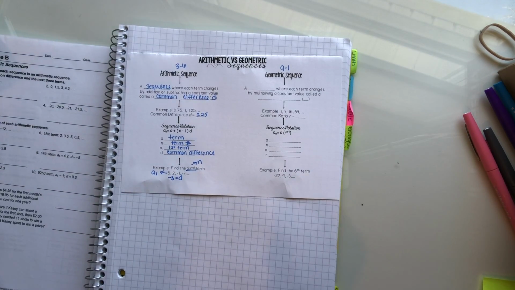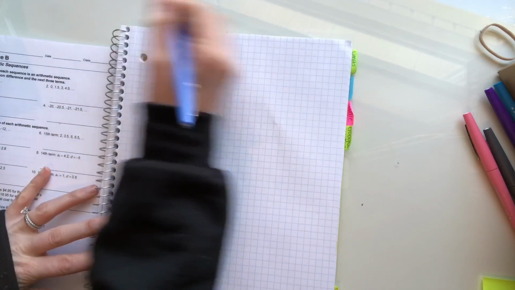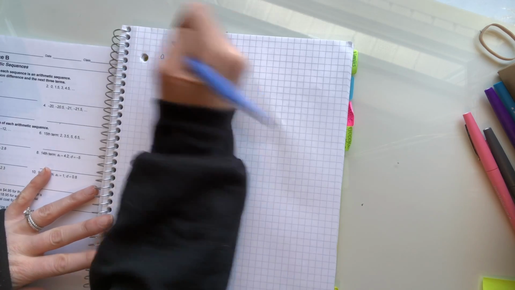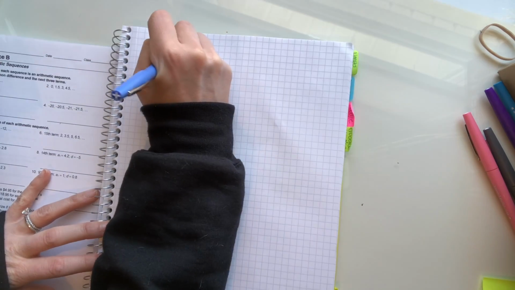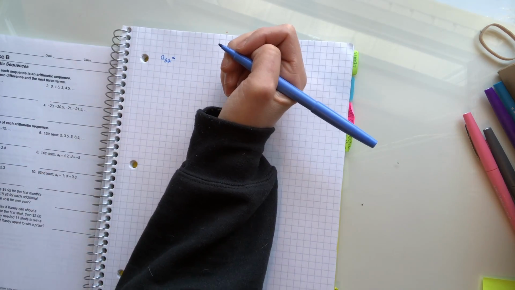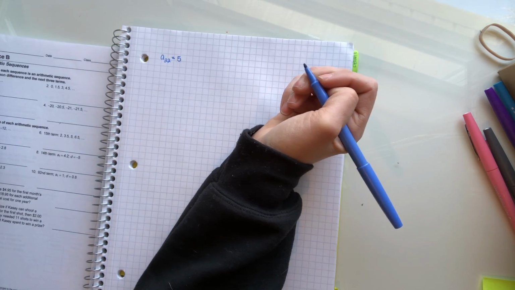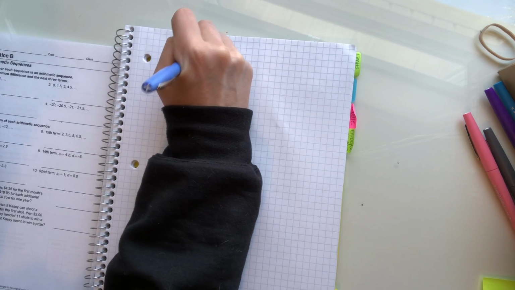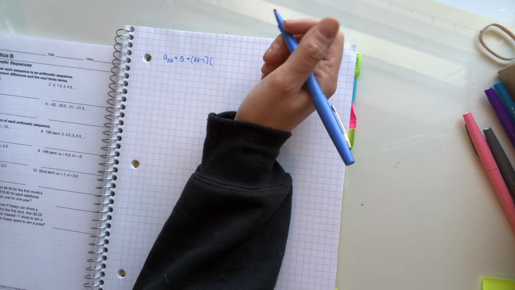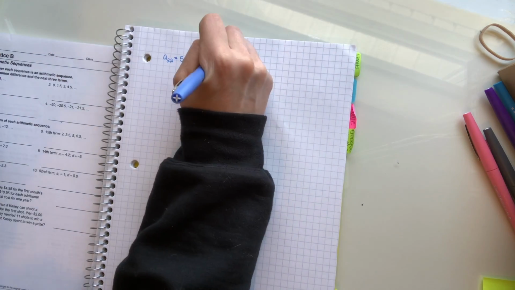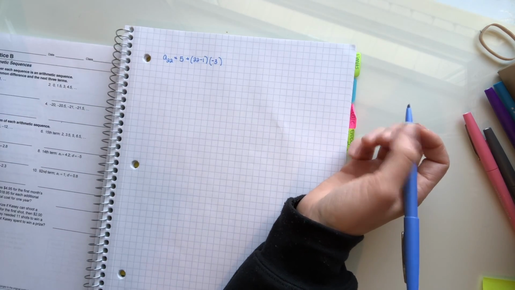So to do the work for this one, I'm going to write the formula, a sub n, but instead of n, I'm going to put 22. So a sub 22 equals a sub 1, which is our first term of 5, and then comes plus n minus 1, so 22 minus 1 times d, which is the common difference, and in our example, it is -3. So this is what we're going to be solving here.